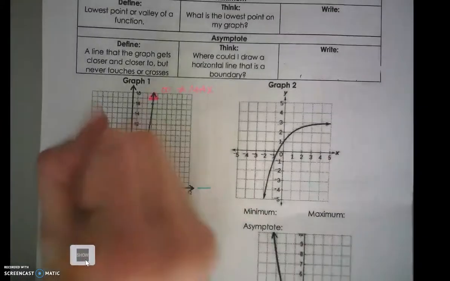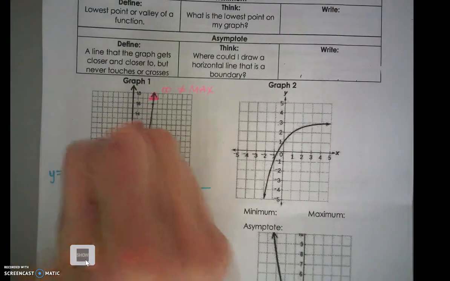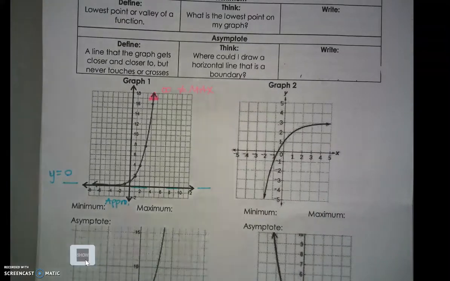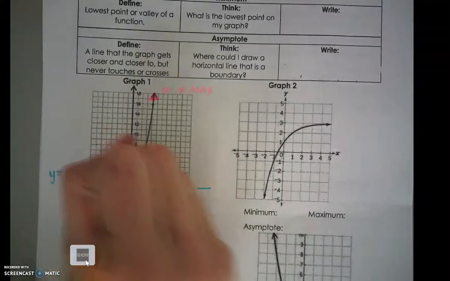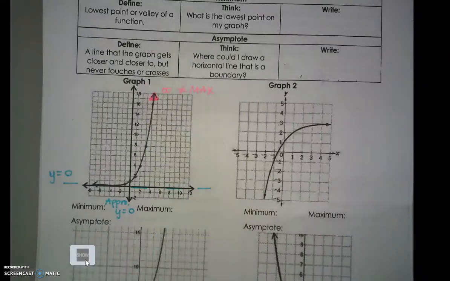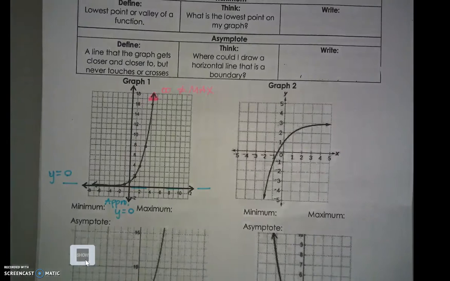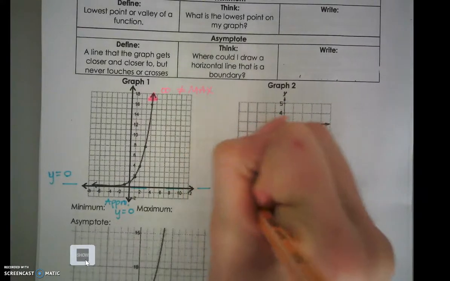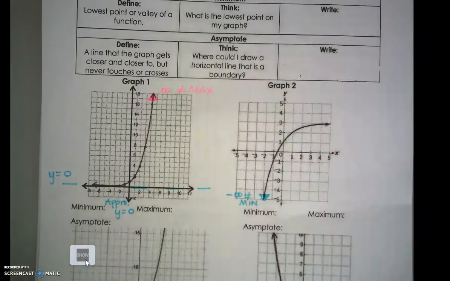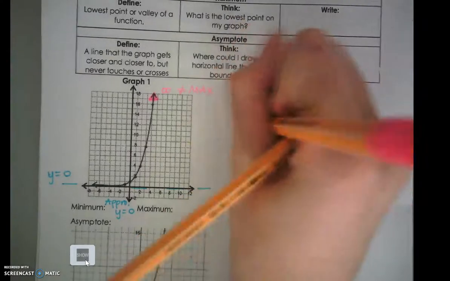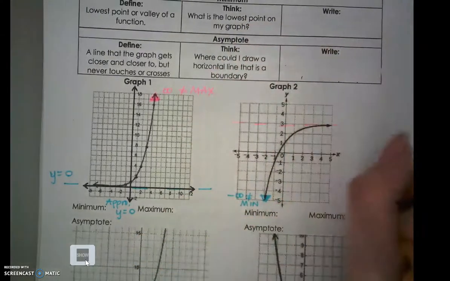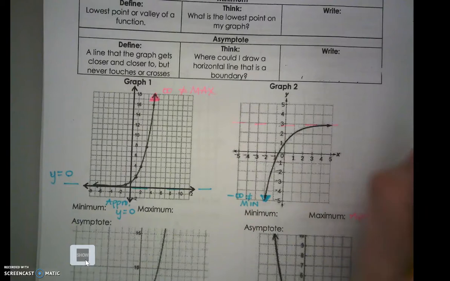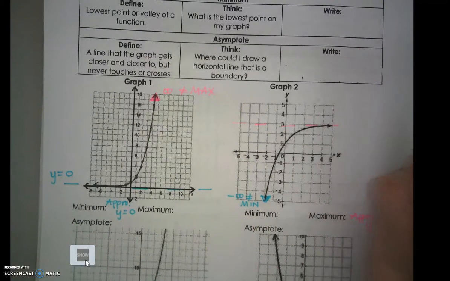This graph is approaching, and I'm just going to abbreviate it, appro. It's approaching a minimum at y equals 0. In graph number 2, this minimum is a negative infinity, but infinities can't be minimums. But my asymptote up here tells me that my graph is approaching a maximum at y equals 3.